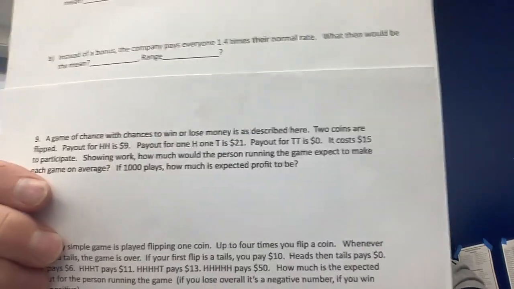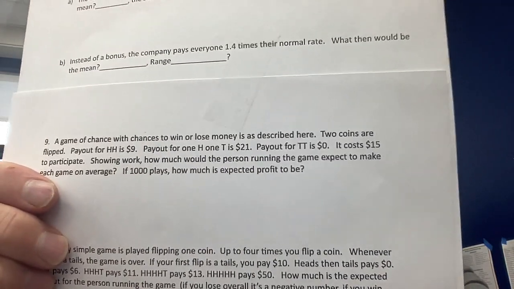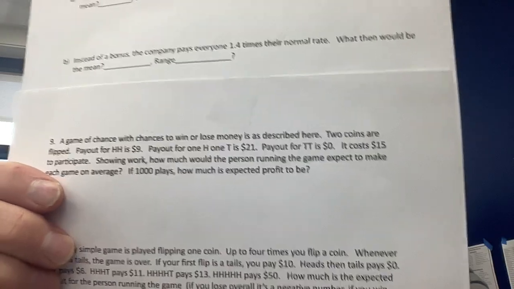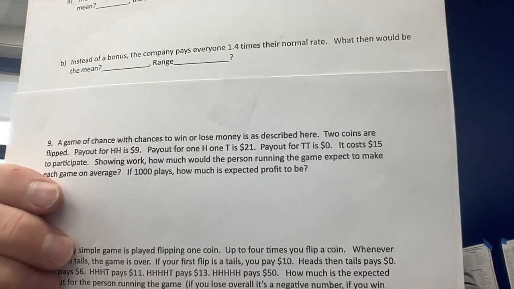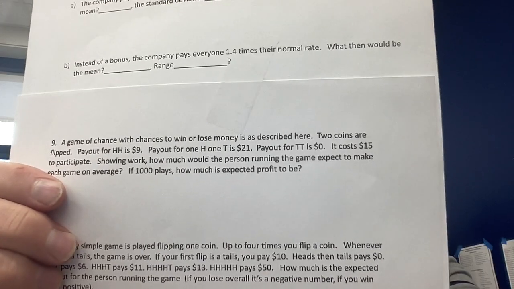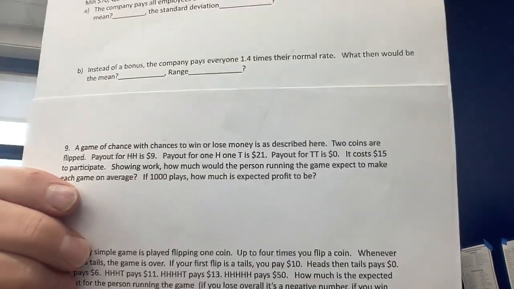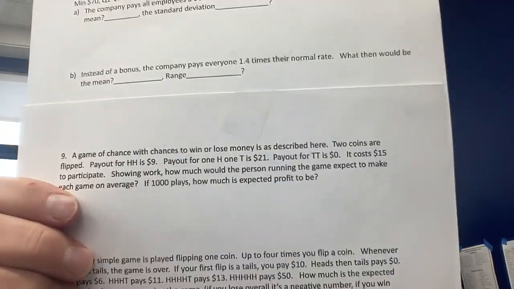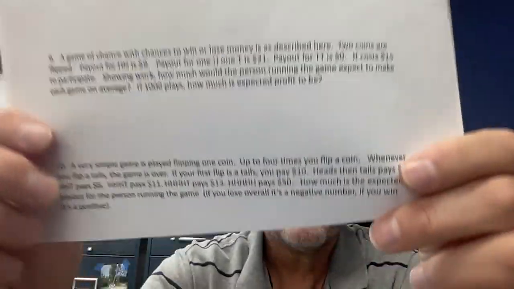All right, payout chance for heads. You would take 1/4 times $9. Heads tails is 1/2. 1/2 times 21. And then a payout of 0. And you would go and compare that to $13.